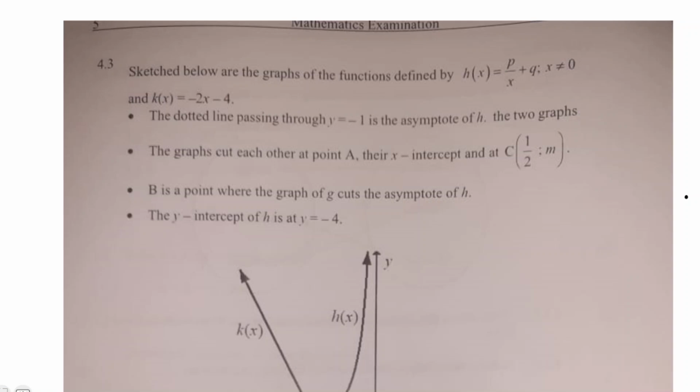Good day, grade ten. I want to do this question. I'm just going to make a quick video. This is question 4, which was based on the June exam that you wrote, I think, last week. So this is the hyperbolic question.